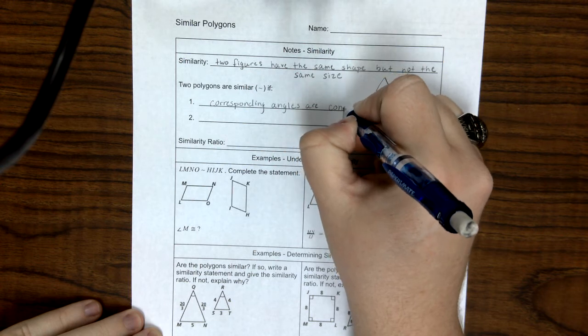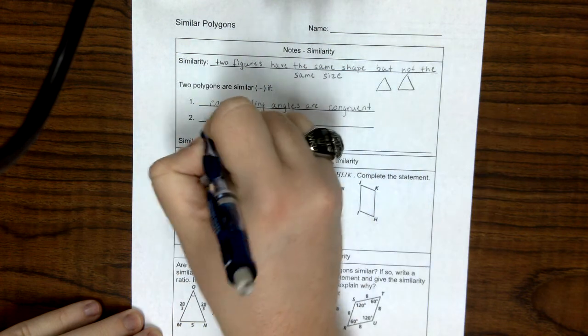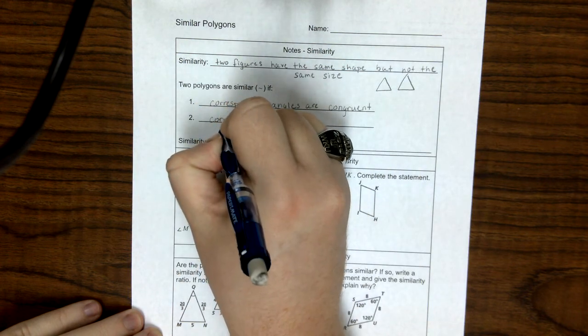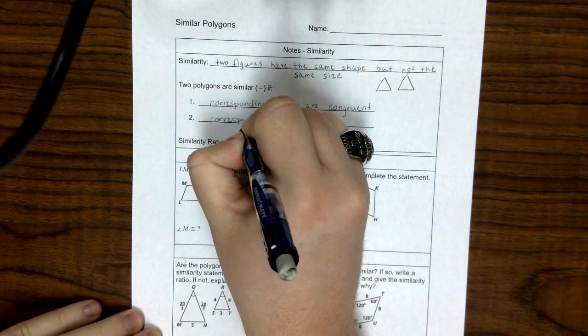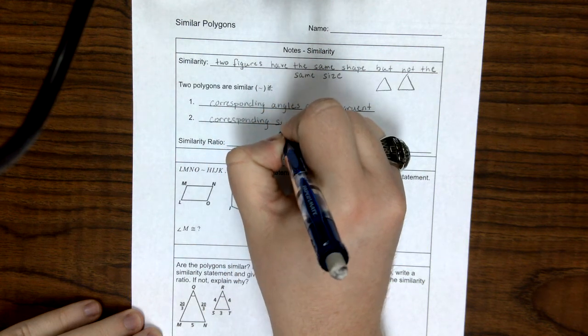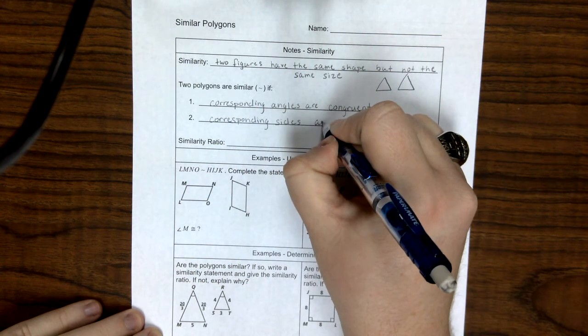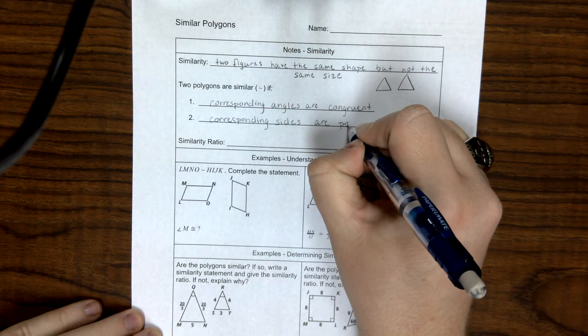So all the angles need to be the exact same size, exact same measure, and then the corresponding sides are proportional.